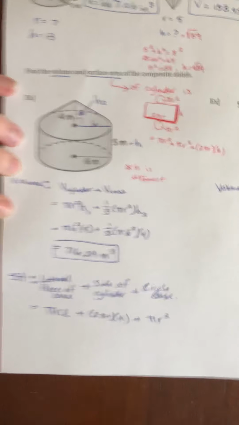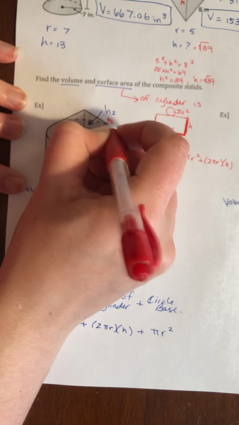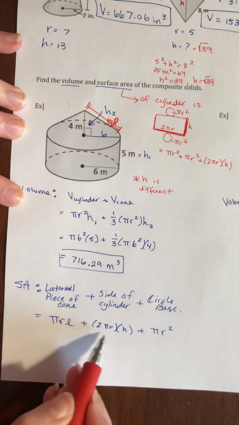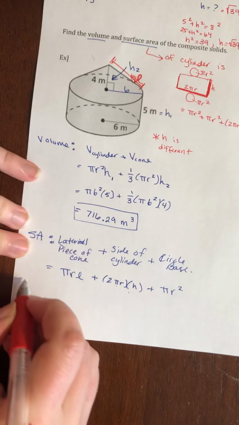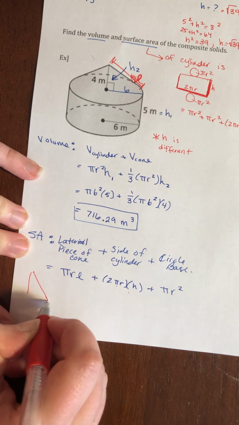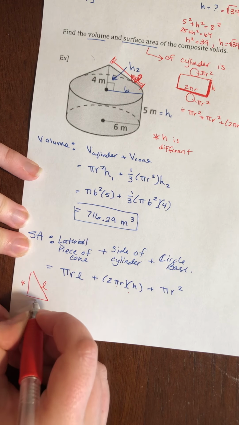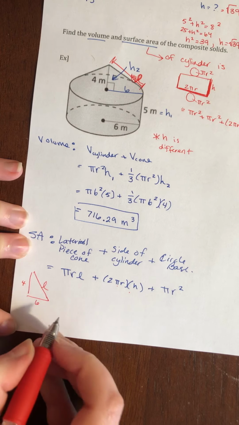So if we look at this, this piece is missing something, and that's L. I have the R, I have the height, I don't have L. So L, if the height is 4 and the radius is 6, what's that lateral space?